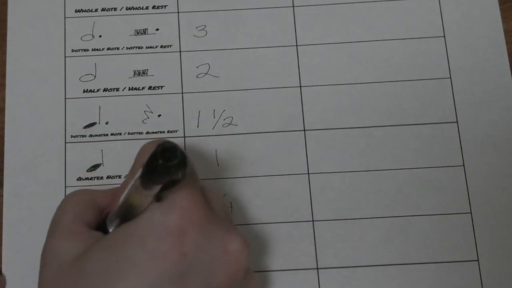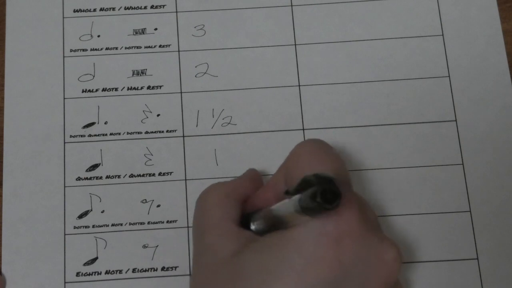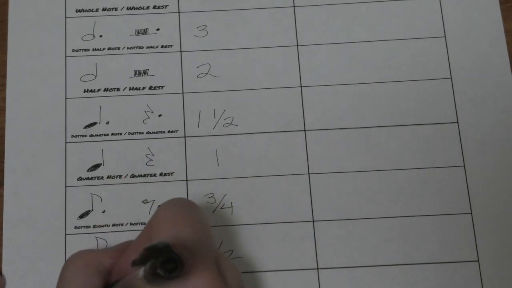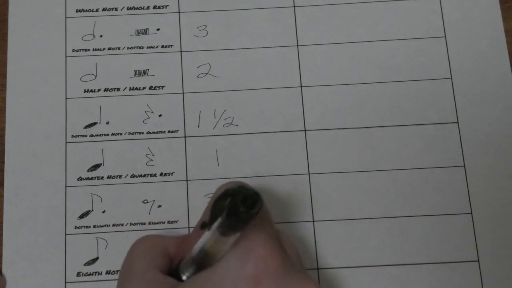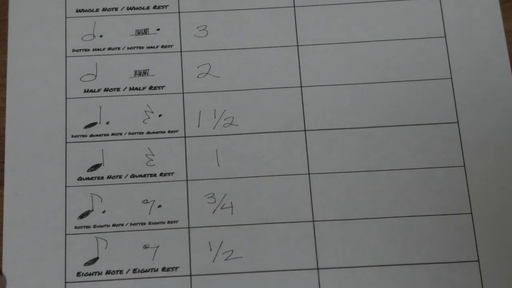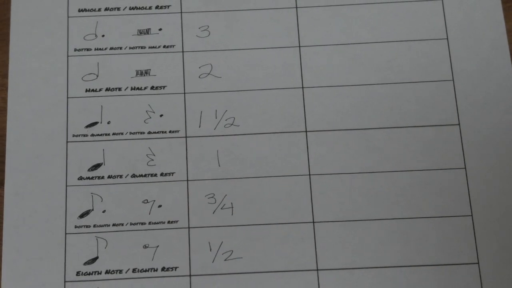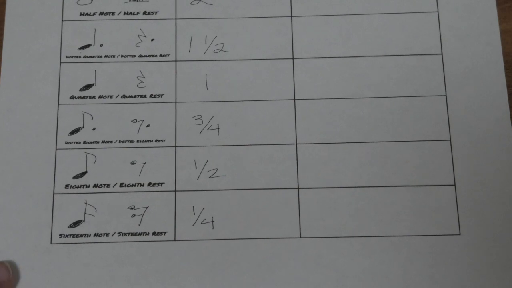Okay, and we have our regular eighth note, eighth rest. It's half a beat. And we have our 16th note and 16th rest, and that's just 1/4 of a beat. Okay. Oh, I'm sorry, you couldn't see that. There it is. So you can see as you work your way down the column, the notes get shorter and shorter. The notes and rests get shorter and shorter.